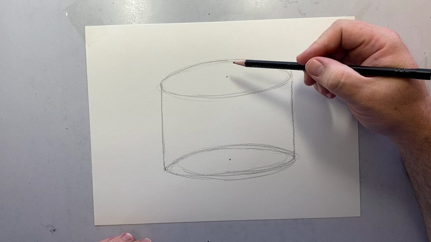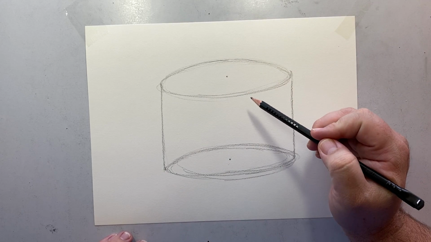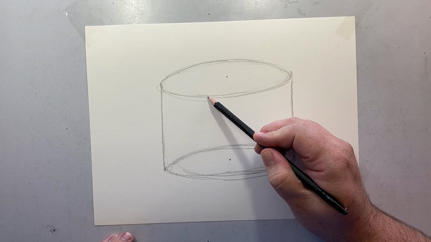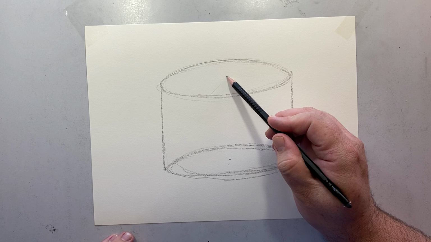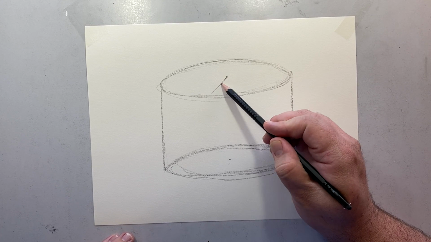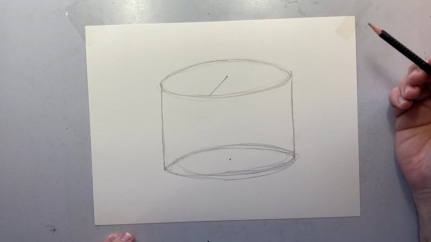And now what I'm going to do, I'm going to draw the top of a triangle. So the sides, I'm going to go from this dot. I'm going to make a diagonal line going down until I touch the edge of the oval.